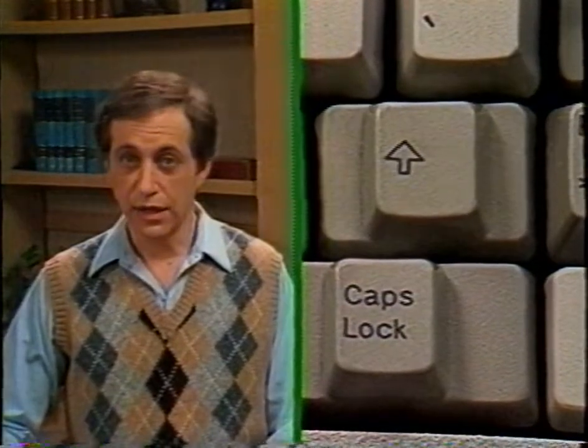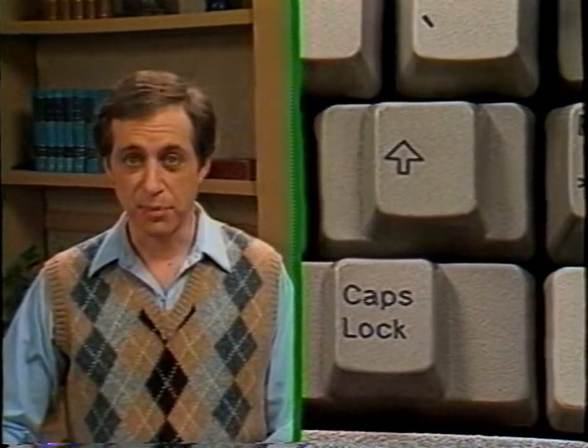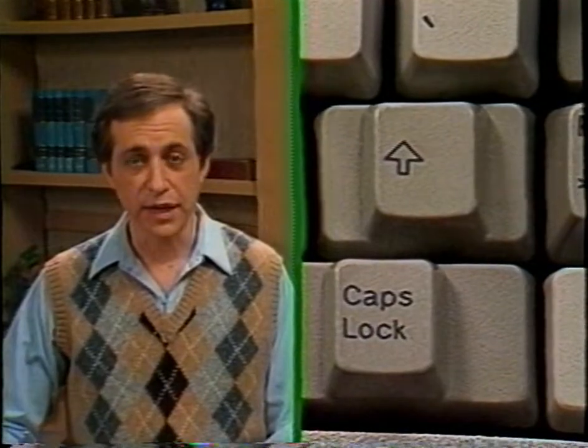Now look over to the left, and there's the other shift key. Below that is the caps lock key, just like a typewriter caps lock key that locks all the letters into uppercase. However, when you are locked in uppercase and then use the Shift key, the letters come out in lowercase.